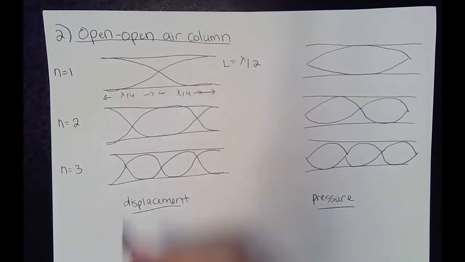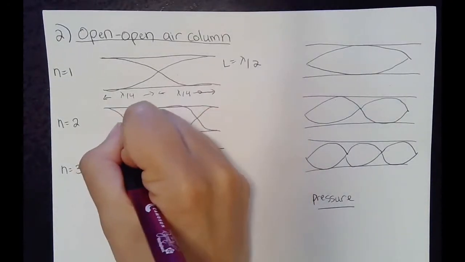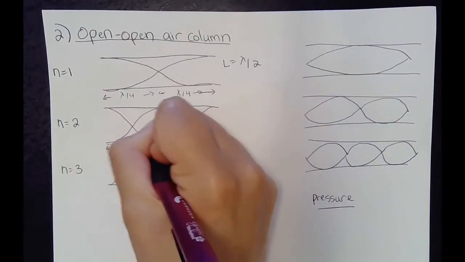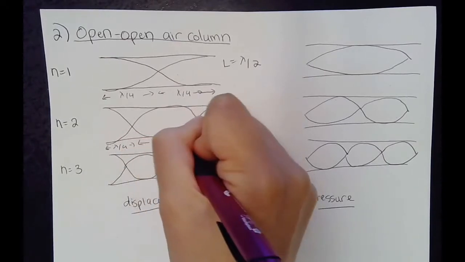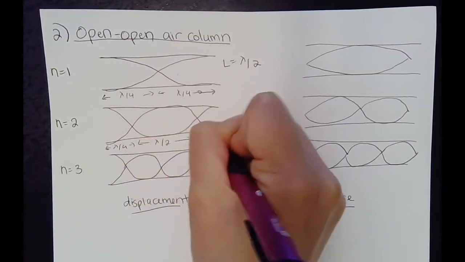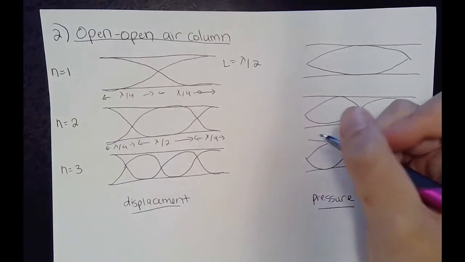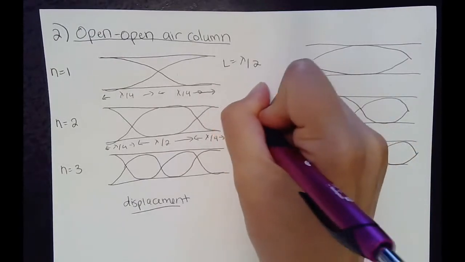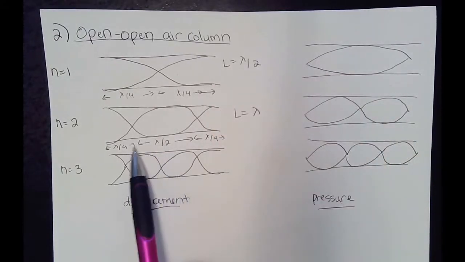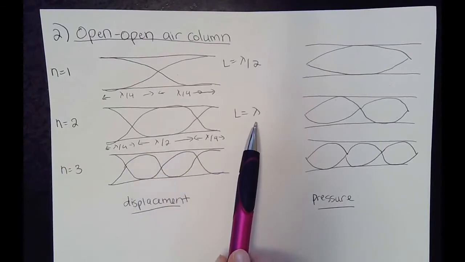And then if we do it for the second diagram, we have a quarter wavelength, a half wavelength for this full antinode, and a quarter at the end again. So here I still have L equals lambda because we have a half plus 2/4 and we get the same relationship as we had before.